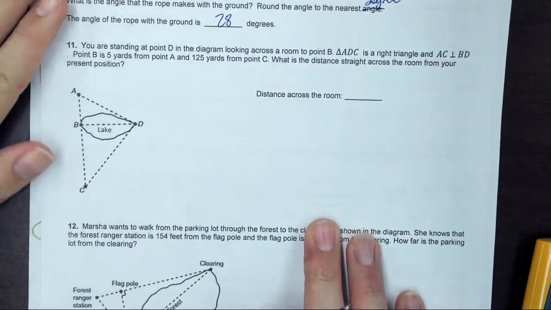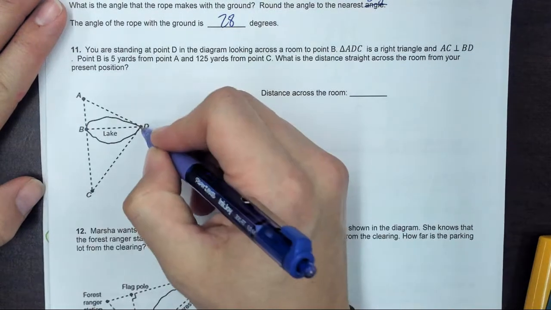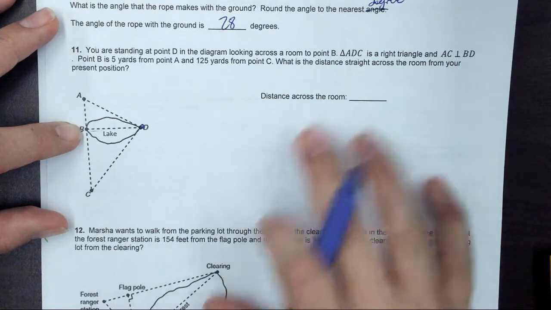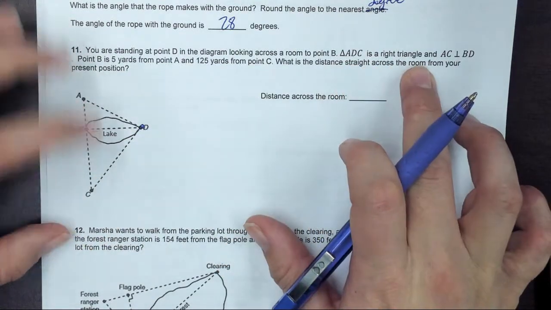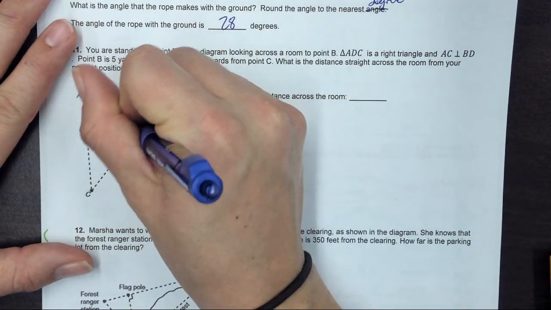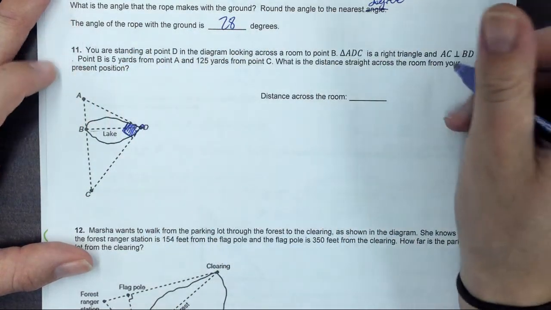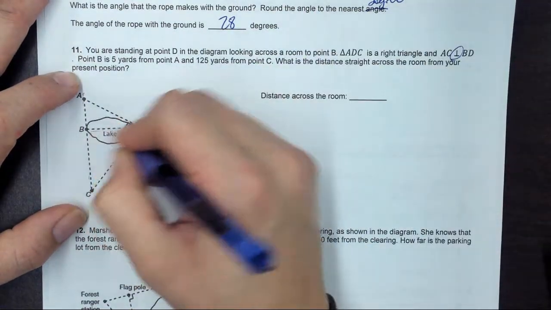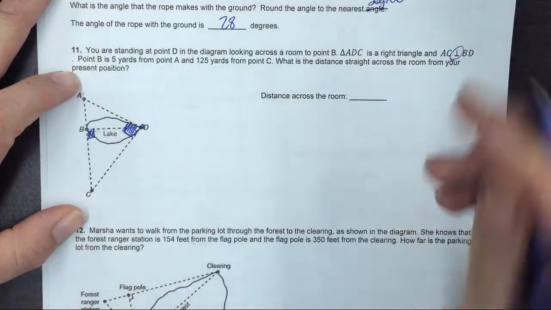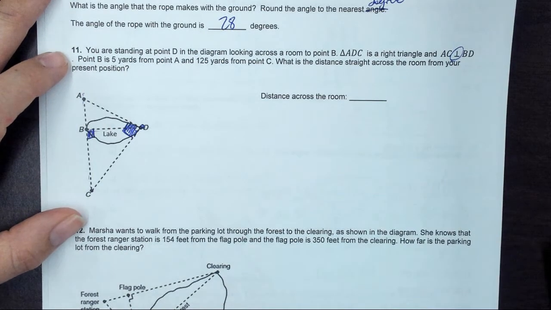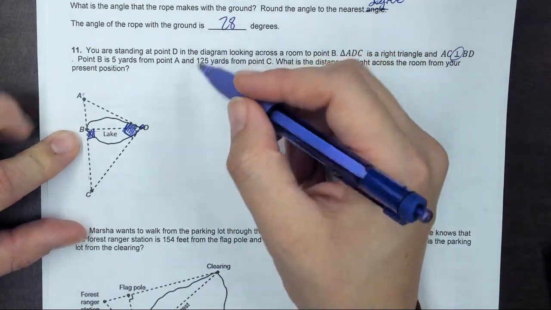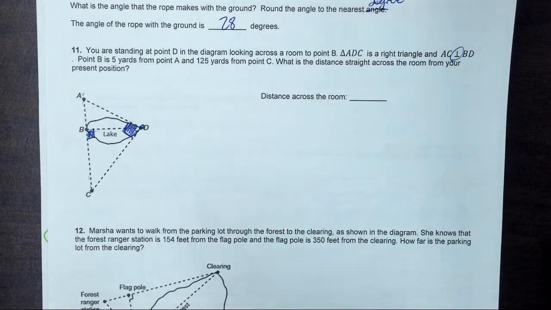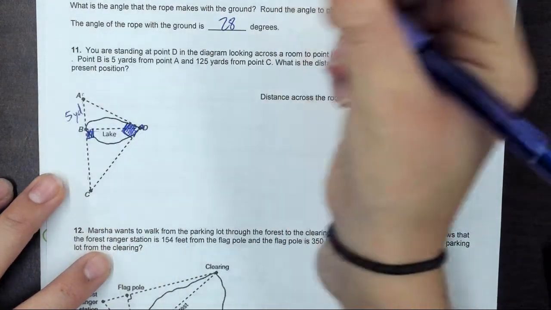Number 11. You're standing at a point D, right here, looking across the room to point B. They say lake, but that's your room. ADC is a right triangle, so this is your 90-degree angle. And AC, here's AC, is perpendicular to BD, so there's a 90-degree angle right here. Point B is 5 yards from point A, so 5 yards here.